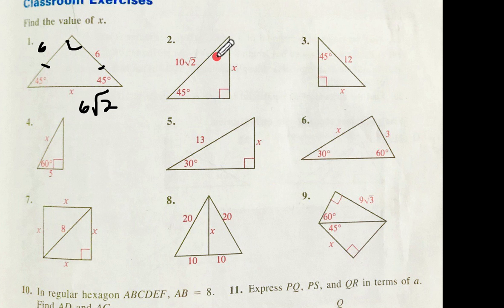So here's another one. This is 45. We can subtract from 180 and figure that out, right? So we're given the hypotenuse, we want to find a leg. Well, we're going from bigger to smaller, so we're going to divide. So we have the longer side is 10 root 2, and we're going to divide it by root 2 because we're going from big to small. So we divide by root 2, so x is just going to equal 10.